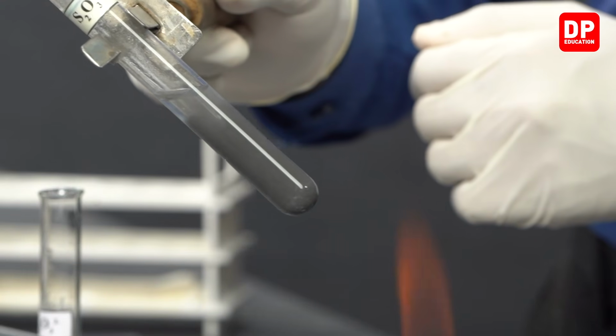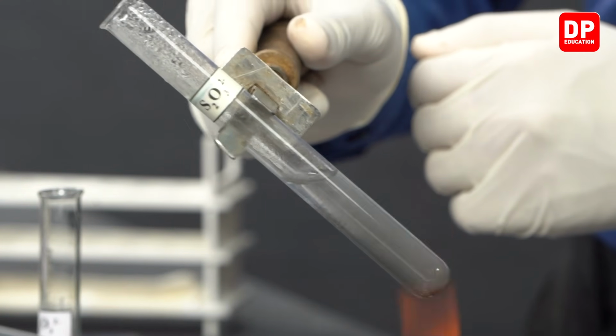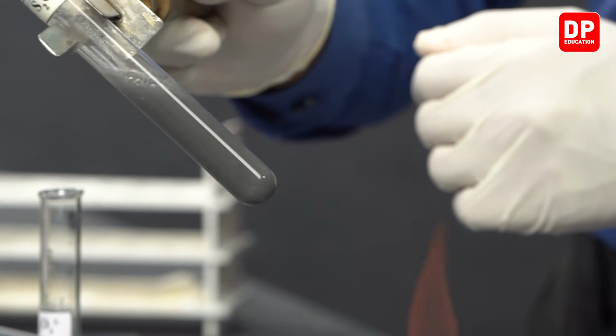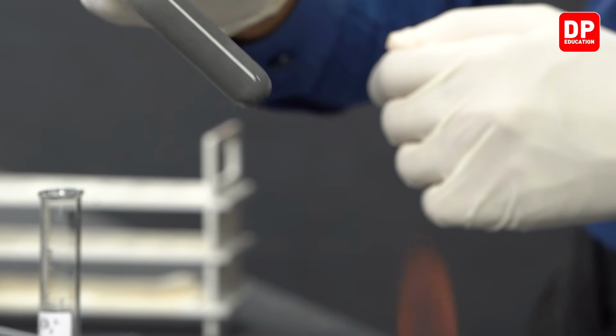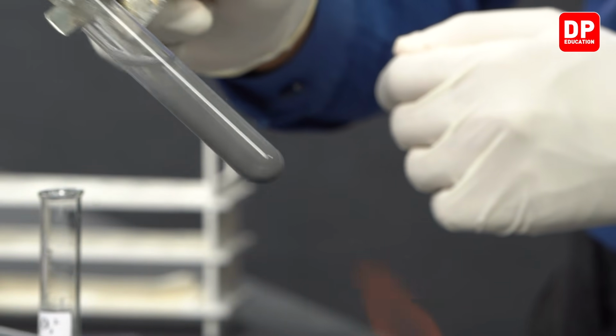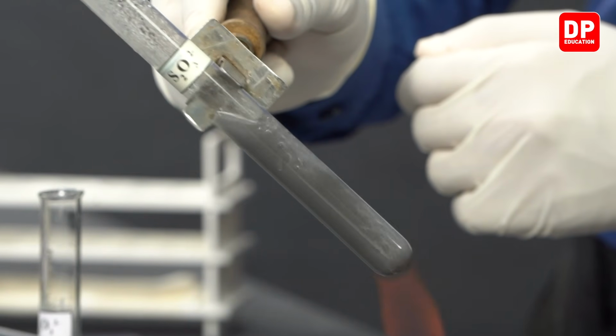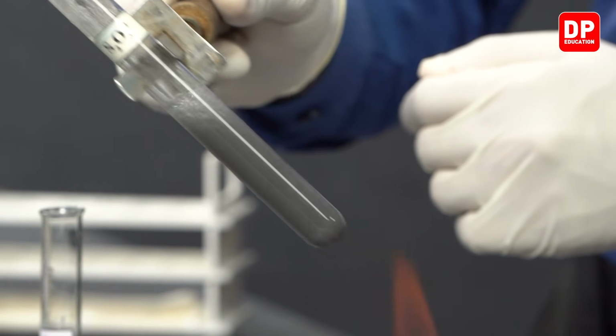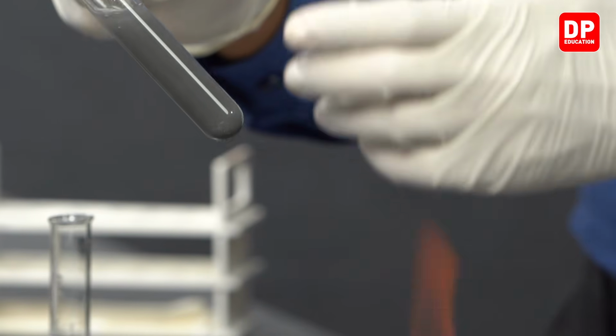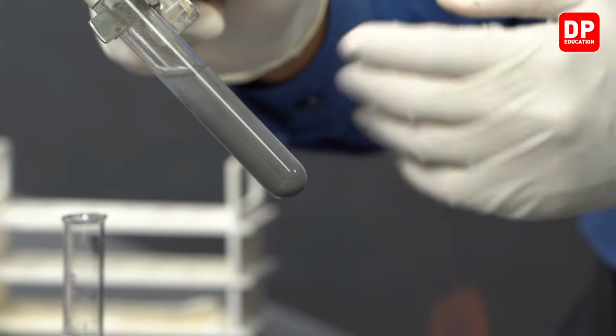So to avoid that from happening, make sure that you heat it gently, and as you observe that the solution is boiling, you can remove it from the heat and you can continuously boil it over a period of time, making sure you don't allow the solution to boil over.